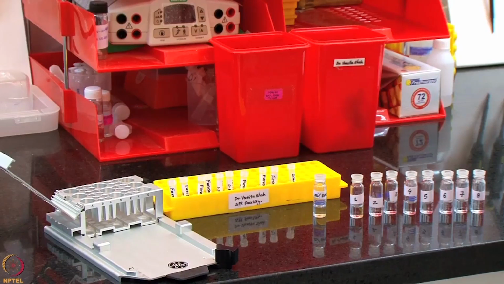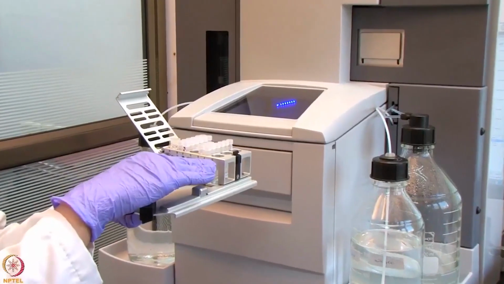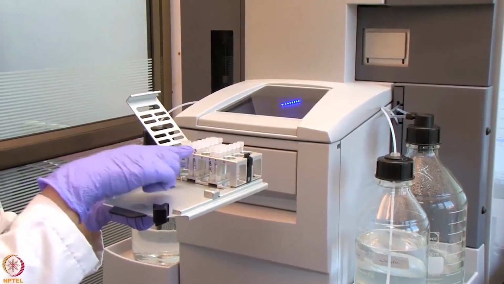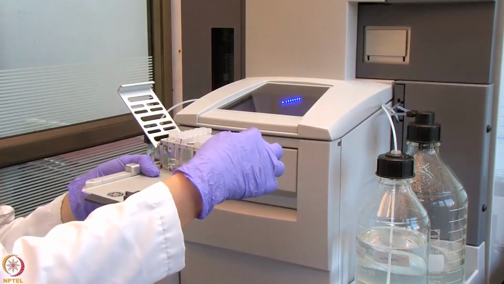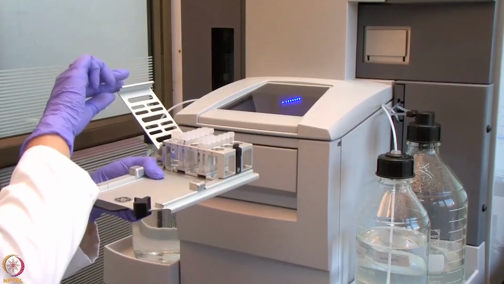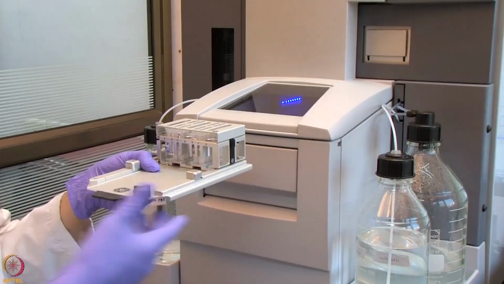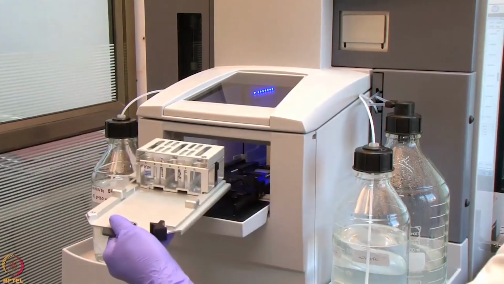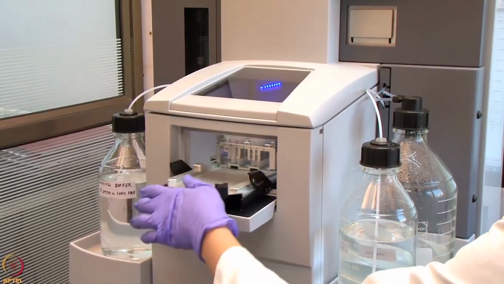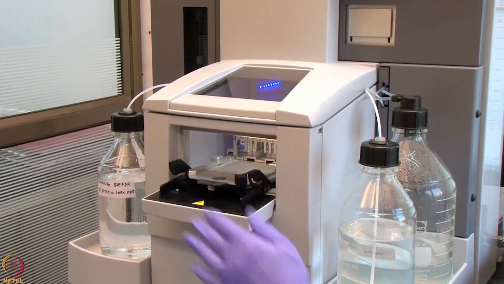We have now placed all the tubes inside the rack, including the wash solution, the furosemide samples, the startup and the solvent correction solutions. Now we will place this rack inside the system to start with our kinetic assay. We will now start with our run as demonstrated in our earlier lectures.